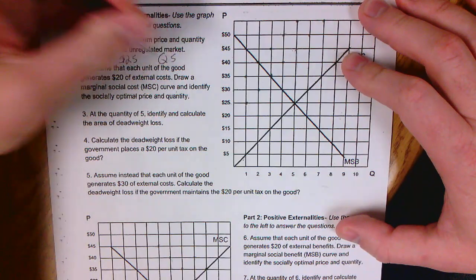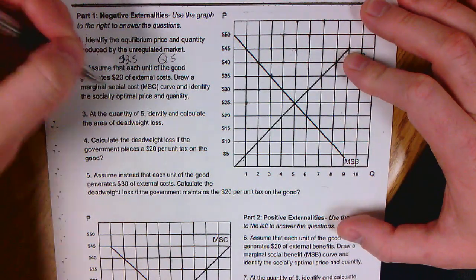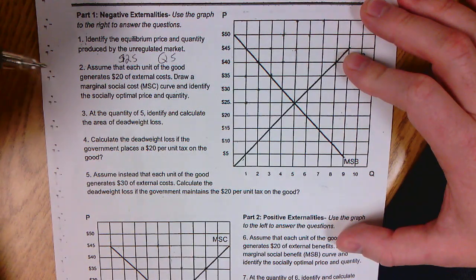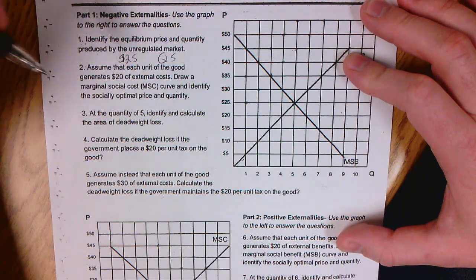$25 and the quantity is 5. Assume that each unit of good generates $20 of external cost. These are the damages done to other people, right? Draw a marginal social cost curve and identify the socially optimal price and quantity.